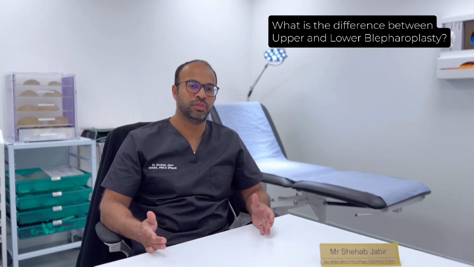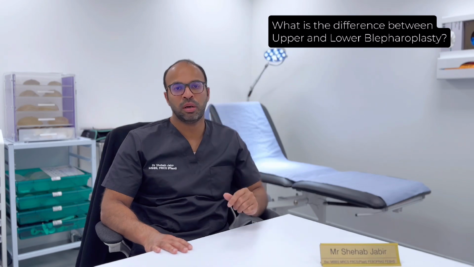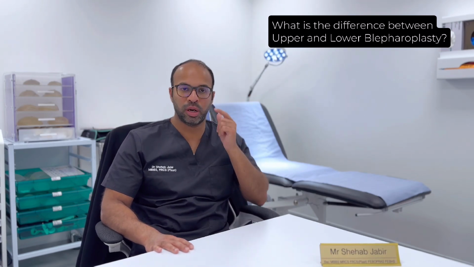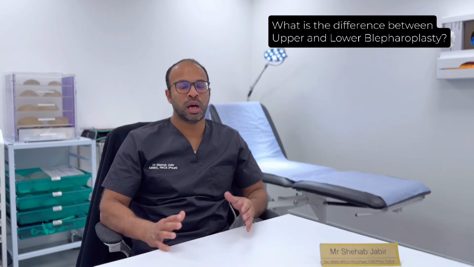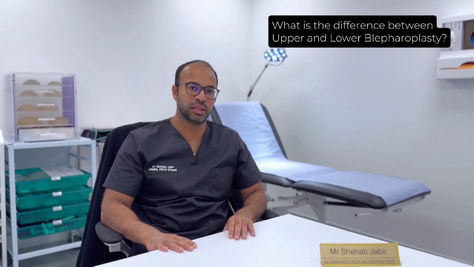What is the difference between an upper and lower blepharoplasty? Essentially, upper blepharoplasty refers to adjustments made to your upper eyelid, while a lower blepharoplasty refers to adjustments made to your lower eyelid.